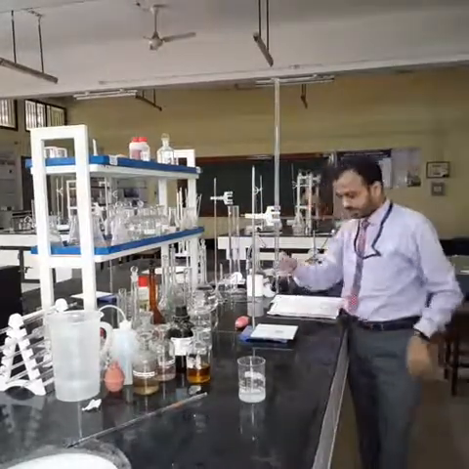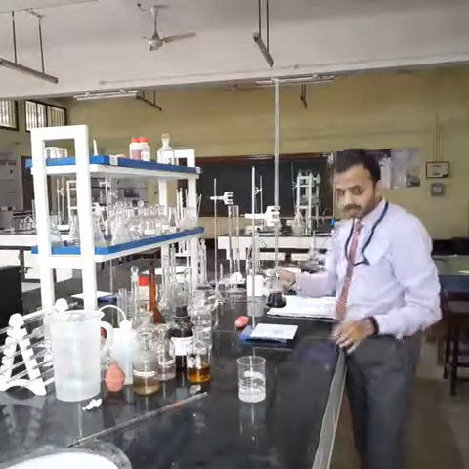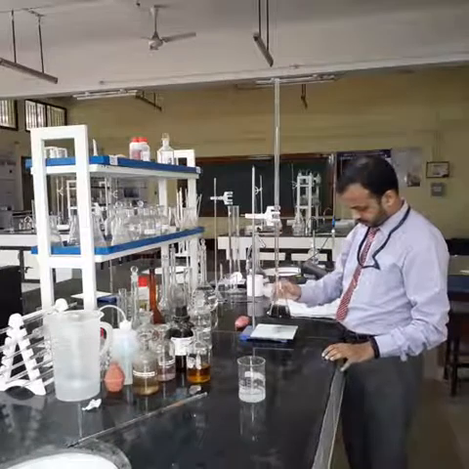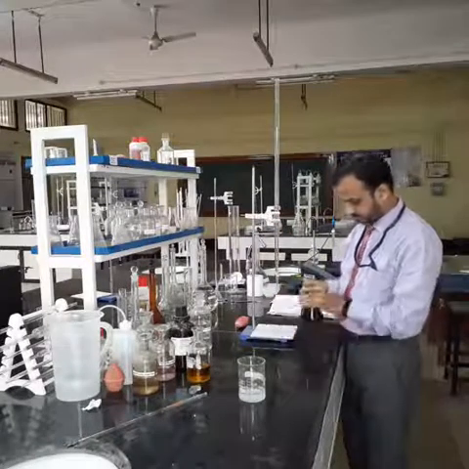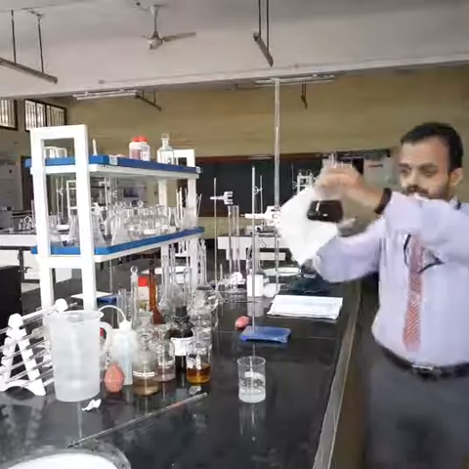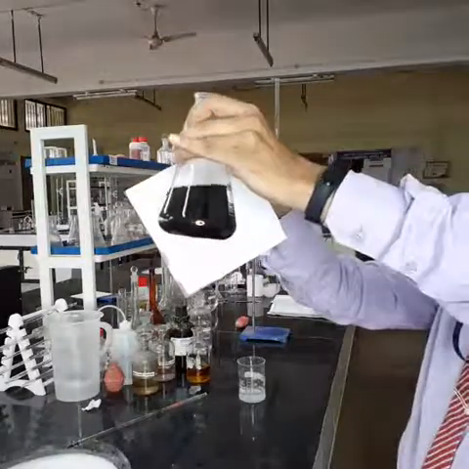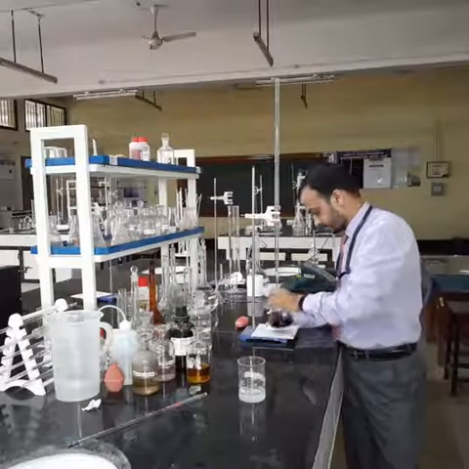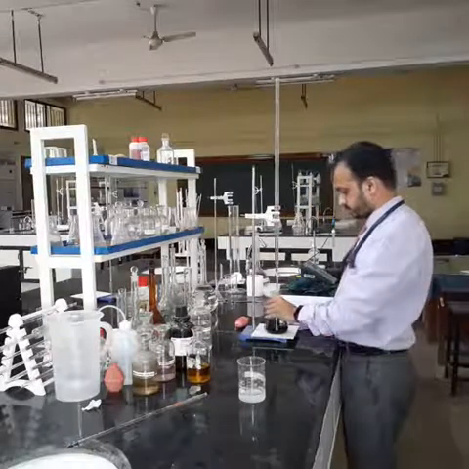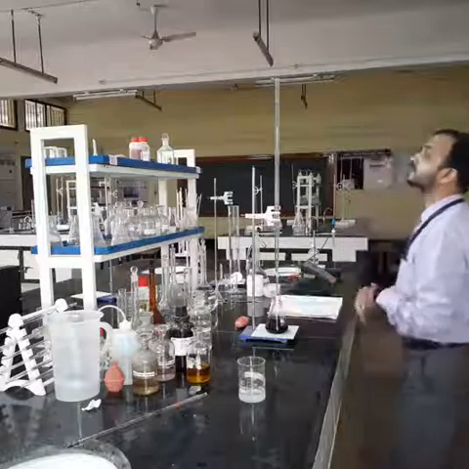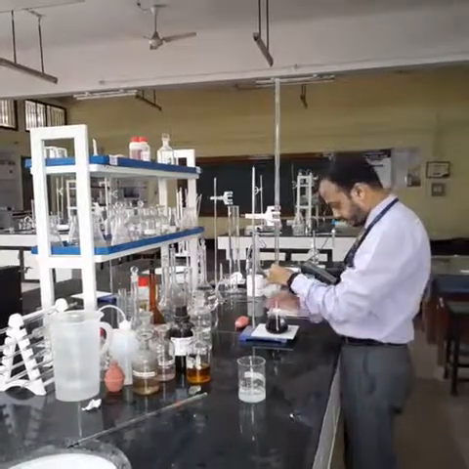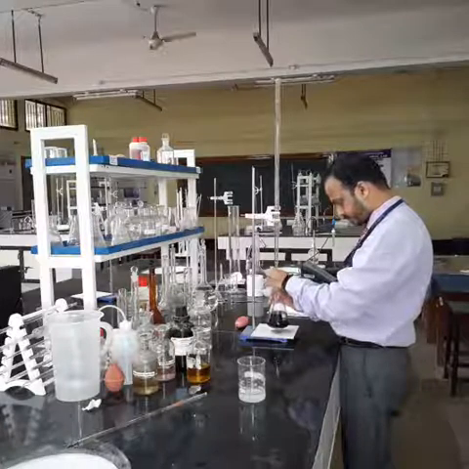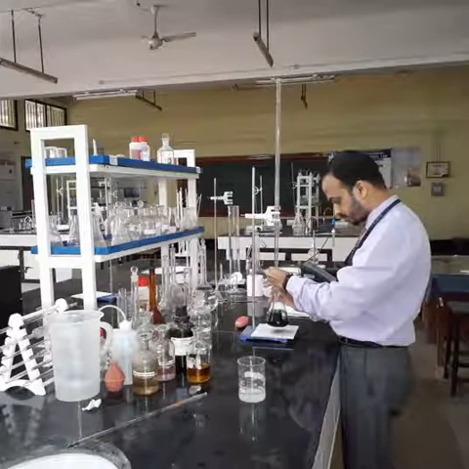Now you need to titrate this until the blue color changes to colorless. You have to titrate this solution till it changes to colorless. So the initial reading is 0 and we titrate to obtain the final reading, which is when the solution changes from blue color to colorless.